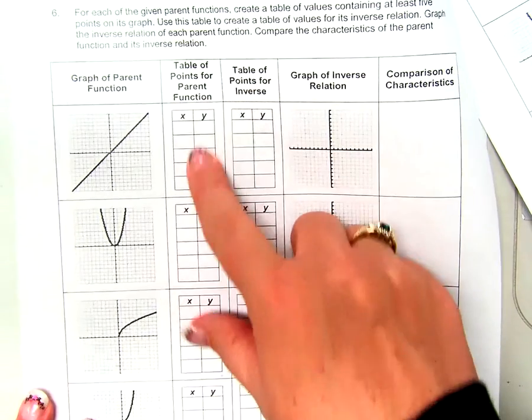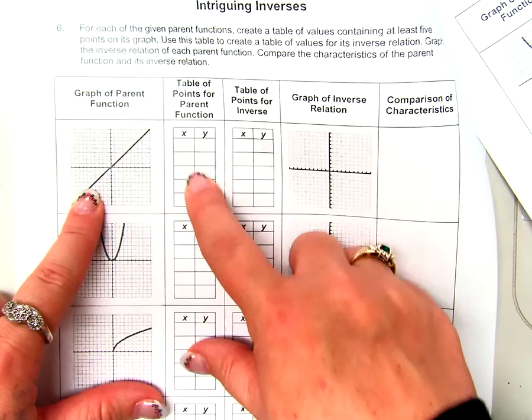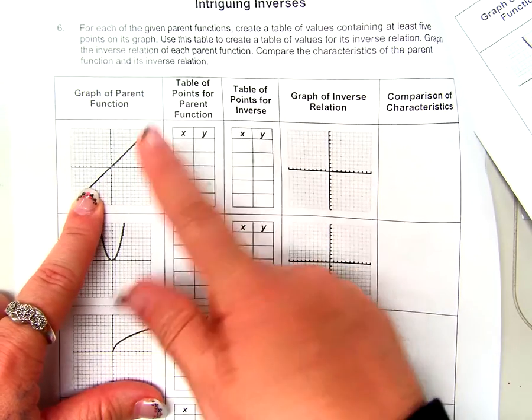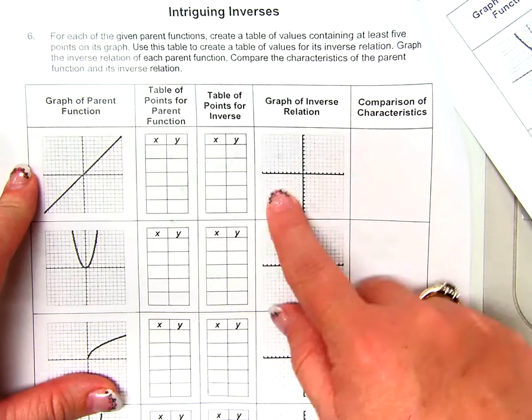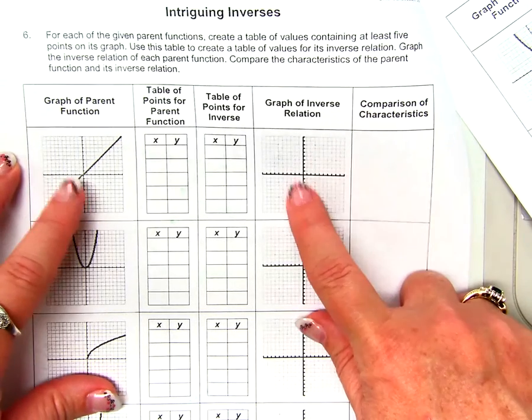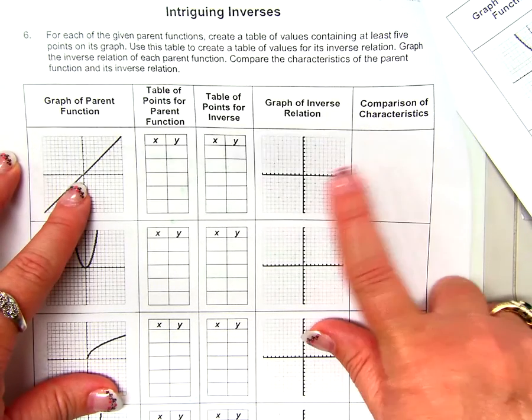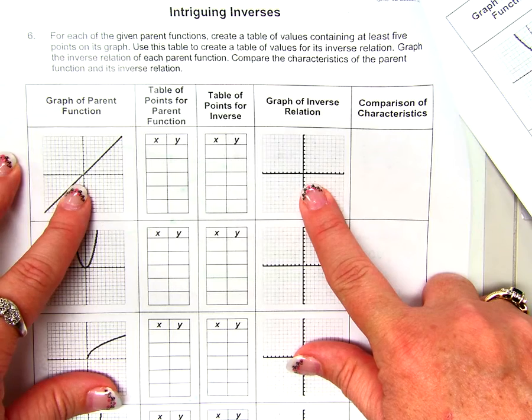So find some points from this graph. Put them on the table. Flip the table. Like flip x and y. Plot the new points. And then please compare the graphs of the parent and of its inverse. Just a little flip. Okay?